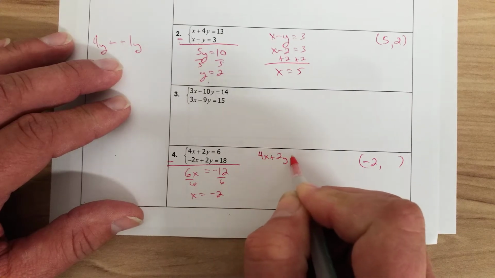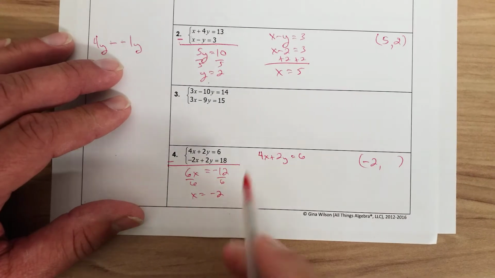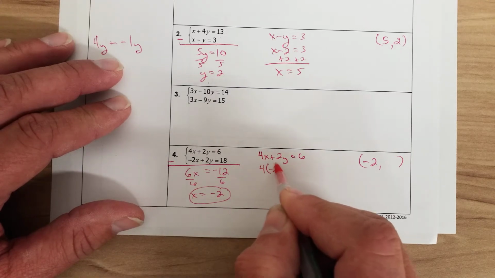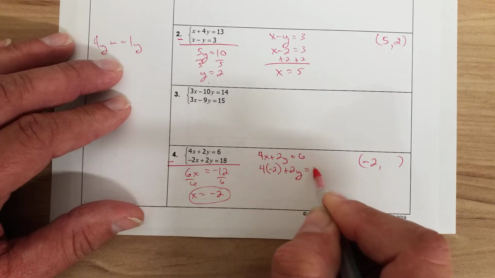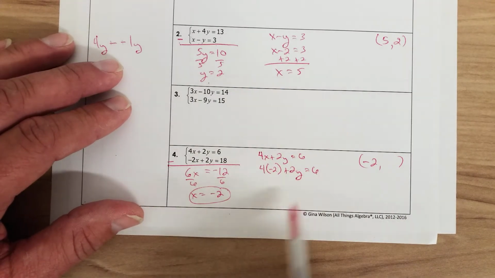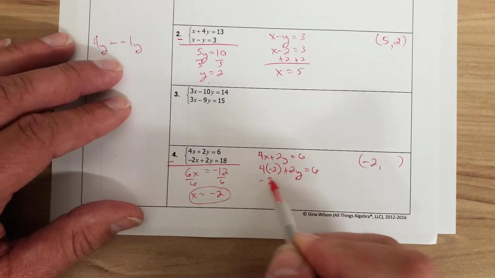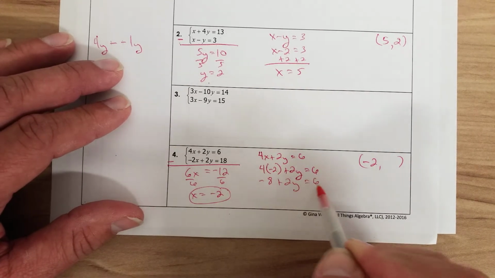4x plus 2y equals 6. I'm going to substitute in negative 2 for x. So this becomes 4 times negative 2 plus 2y equals 6. And now I can solve this equation for y. Go ahead and multiply these together. You get negative 8 plus 2y equals 6.